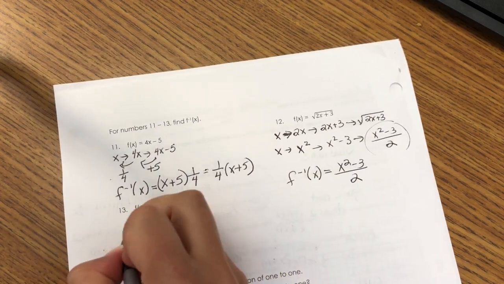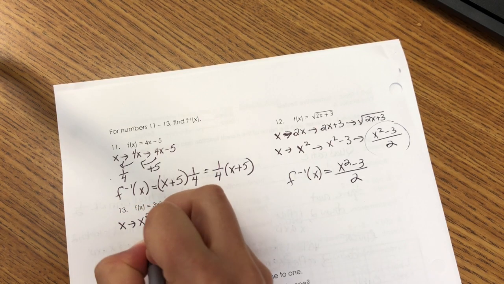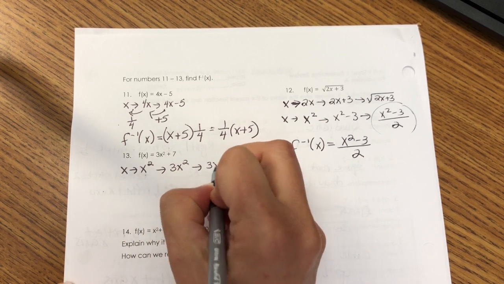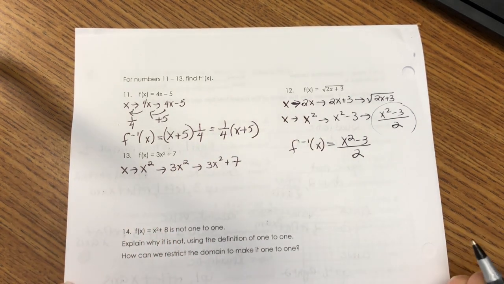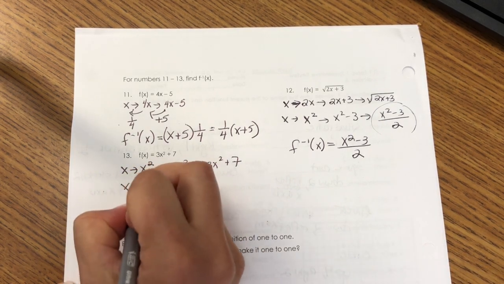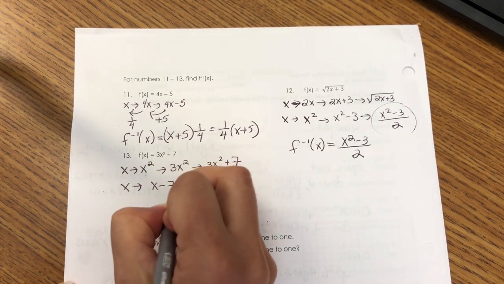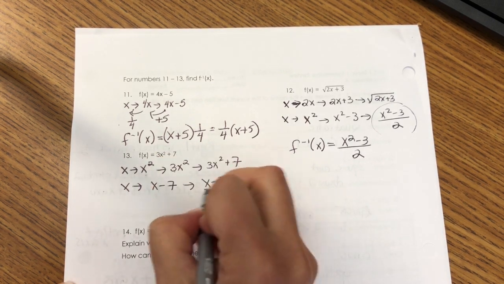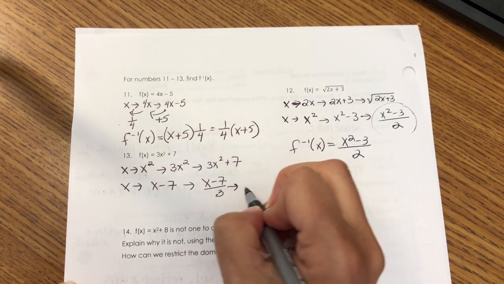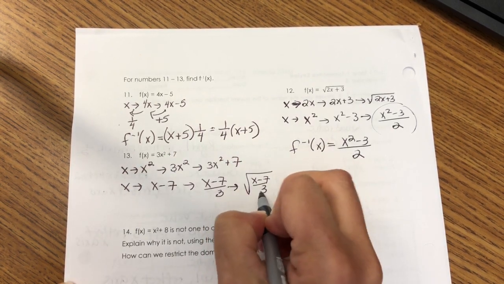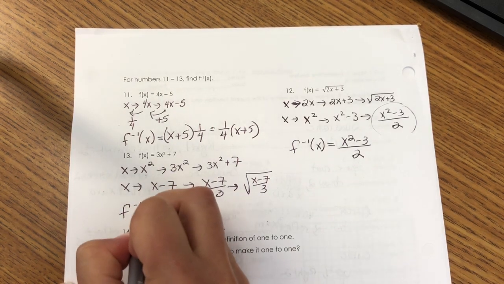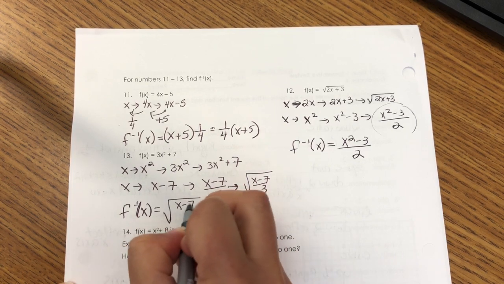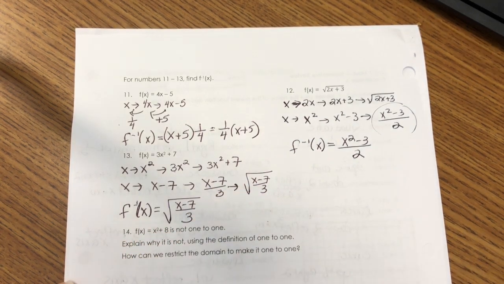And then lastly, first x got squared, then times 3, then added 7. So going backwards, to undo this, I would subtract 7. Then to go backwards here, I'll divide by 3. And then the last step is going to be to square root the entire quantity. So the inverse is square root of x minus 7 over 3.